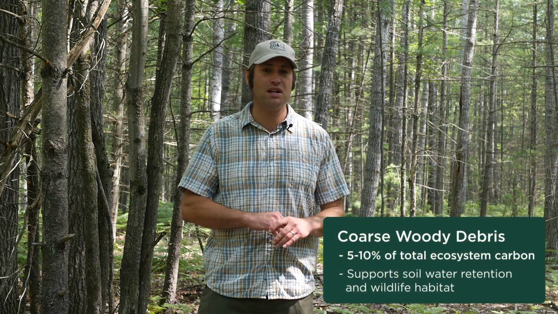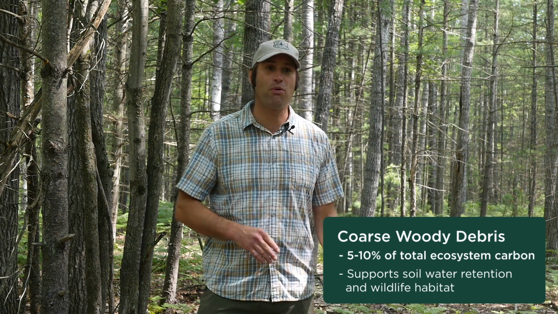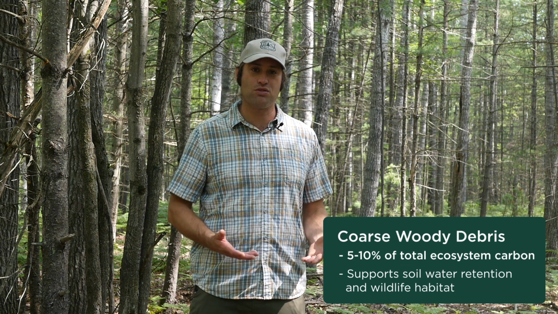It's still at most only 5 to 10% of ecosystem carbon at this age, but it probably plays a disproportionate role in other aspects of the ecosystem, from the soil water retention that it promotes, the habitat for small mammals that have an awful lot to do with the composition of what grows in forests as they go through succession.